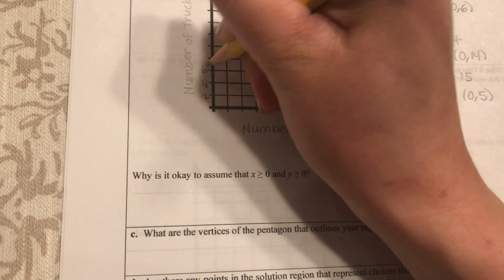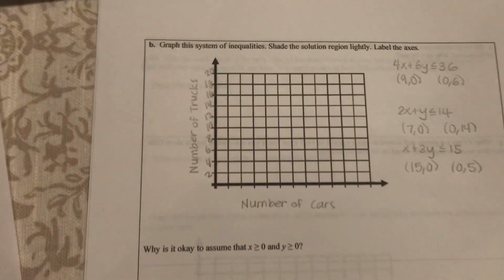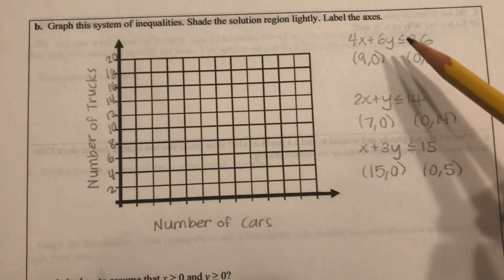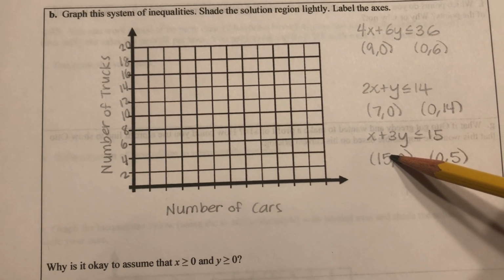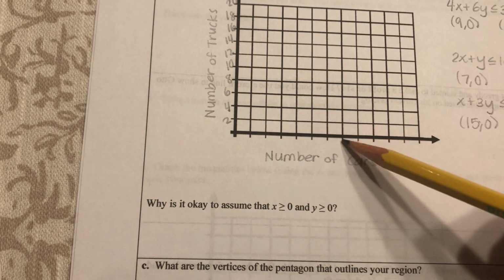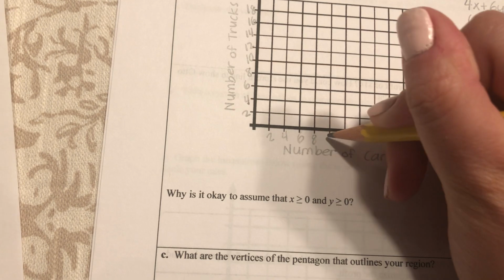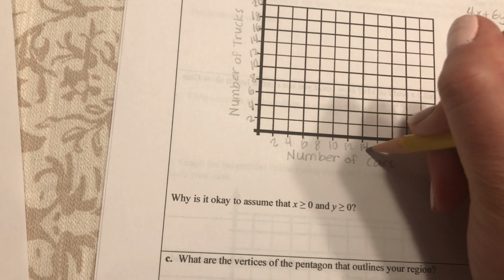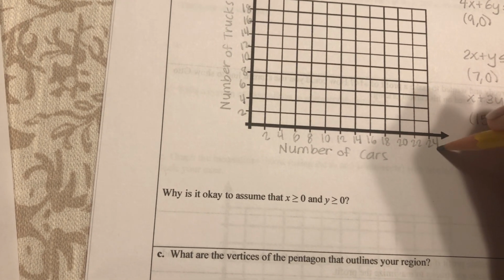Let's use my pencil. 2, 4, 6, 8, 10, 12, 14, 16, 18, 20. So I counted by 2s for my trucks. The largest x value that I'll have to graph is 15, right? So I'm probably going to have to count by 2s for those as well. 2, 4, 6, 8, 10, 12, yeah. And that goes up to 24, it looks like.